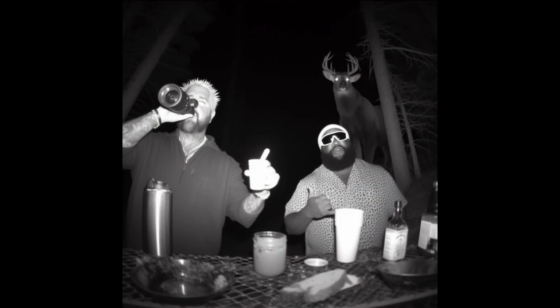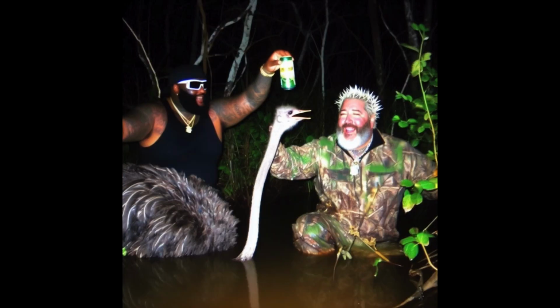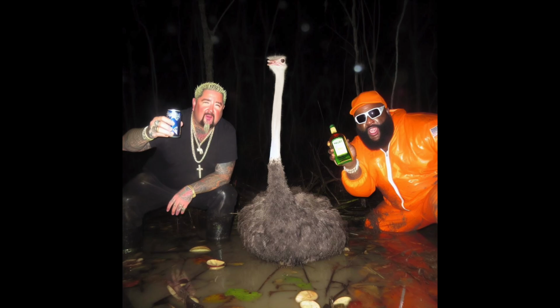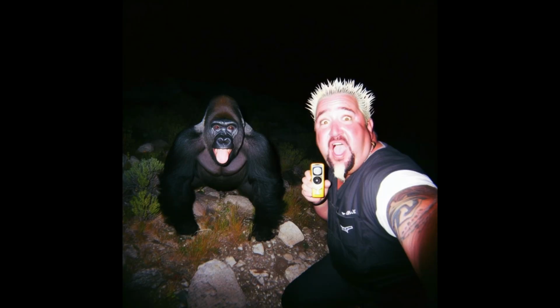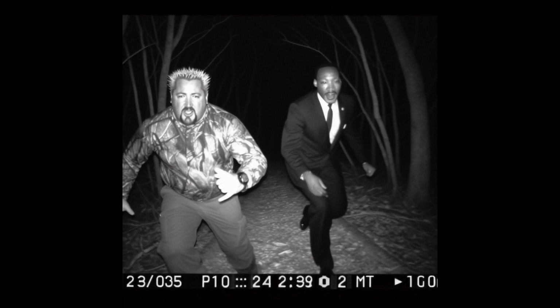Earlier in the week, I was able to make pictures of Guy Fieri and Rick Ross doing just about anything. These look like pictures Guy Fieri never wanted to get out, and yet, why wouldn't he? If I was a celebrity, I would be making pictures like this of myself and telling people they're real. It's not hurting anyone. It's also a little funny. And it's not just him.